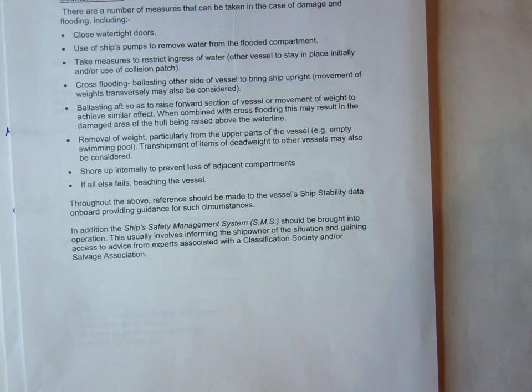While you're doing these measures, you would have reference to your ship stability data, and that data gives you guidance if this sort of circumstance arises.